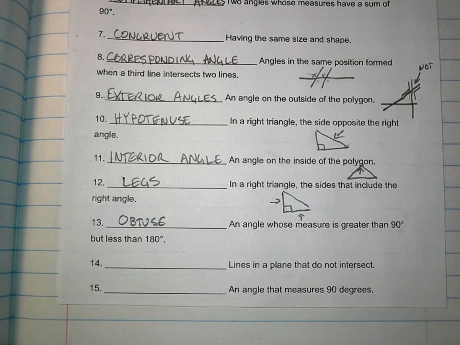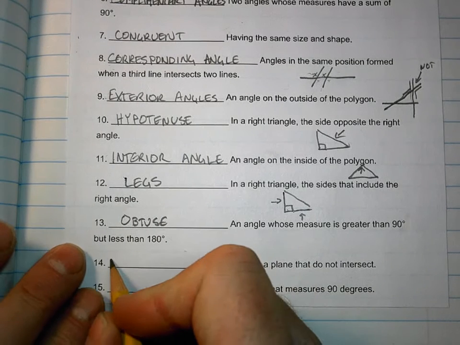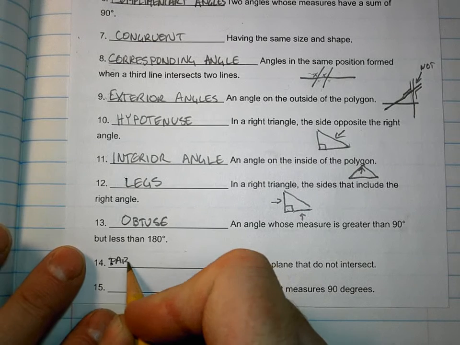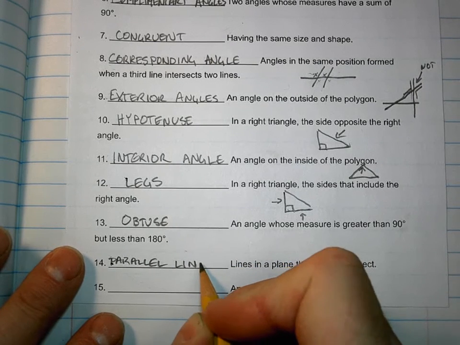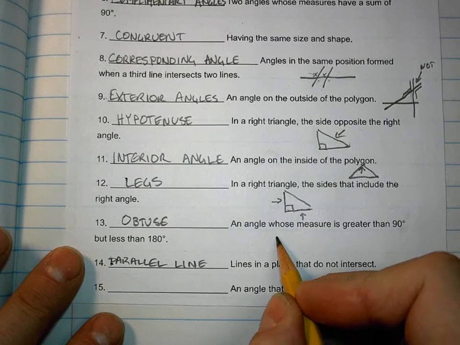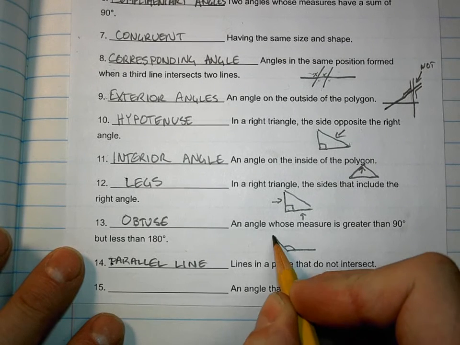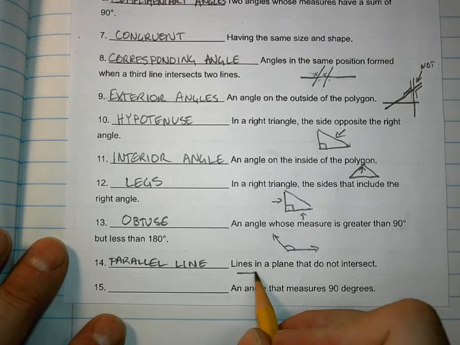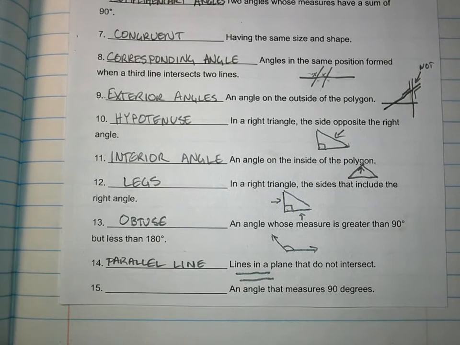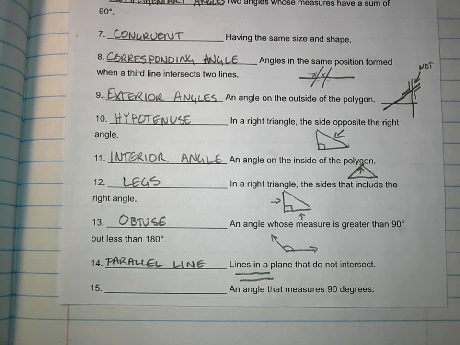Okay. Lines in a plane that do not intersect. It's a shame because they have so much in common, but they'll never meet. Parallel lines. Oh, I forgot to put an obtuse angle. Your handwriting is so small. So, parallel lines are lines that never meet. They're in the same plane, but they run parallel. They have the same slope.